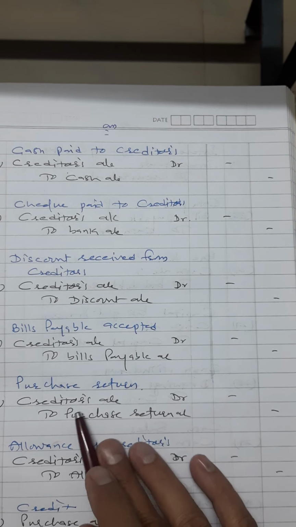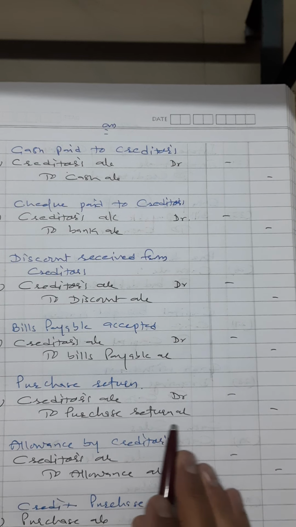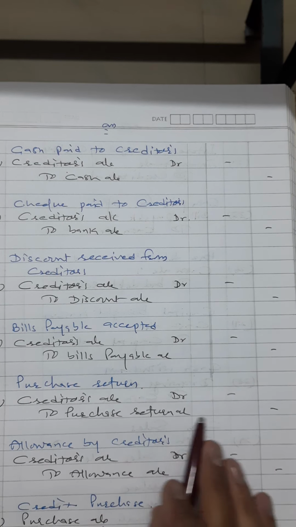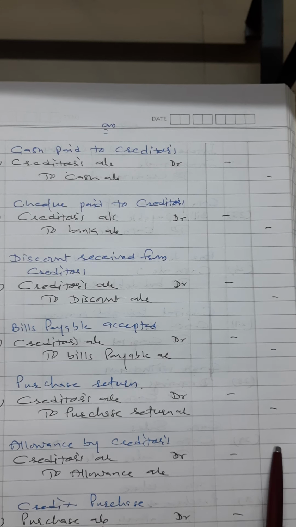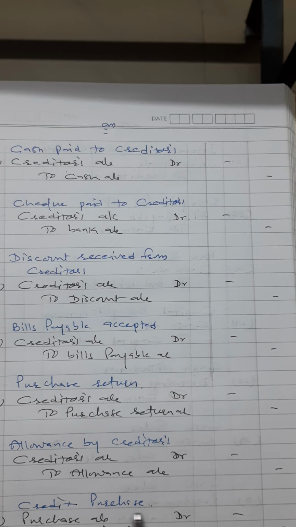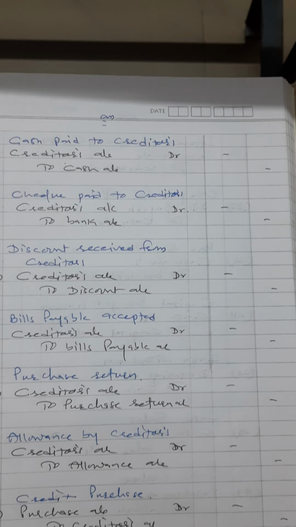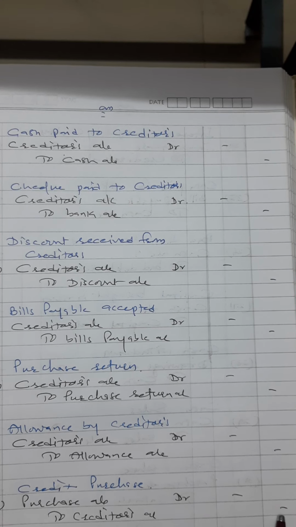Purchase return, creditors account debited to purchase return account. This will be written on the debit side of the trading account. Allowance by creditors, so creditors to allowance account, you may write it to the debit of the profit and loss account directly. Credit purchase, when credit purchase is done, so purchase account is debited and creditors account is credited.